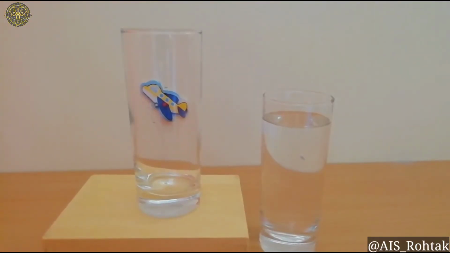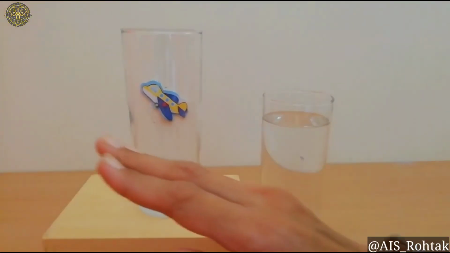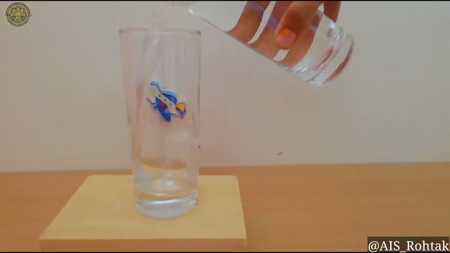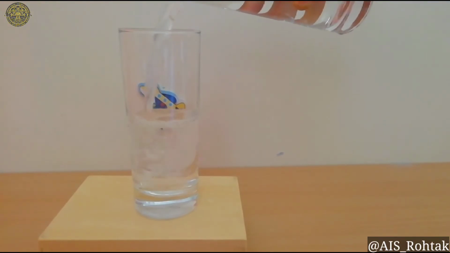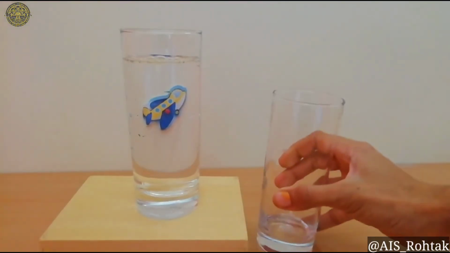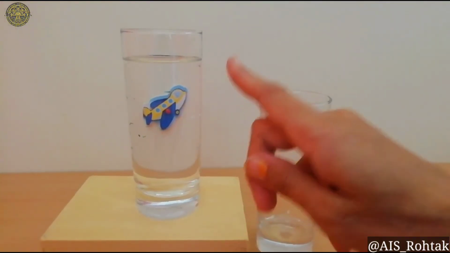Let's try the last graphic. Aeroplane is going in left direction. Let's check what will happen after pouring the water. And the moment water crosses, the aeroplane has moved to the right direction.